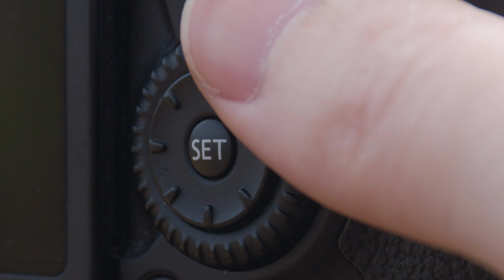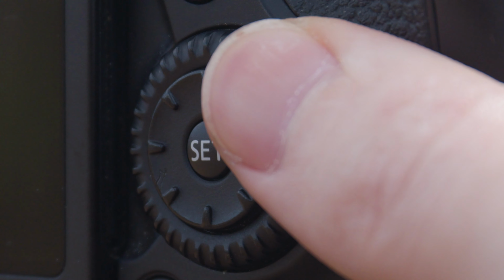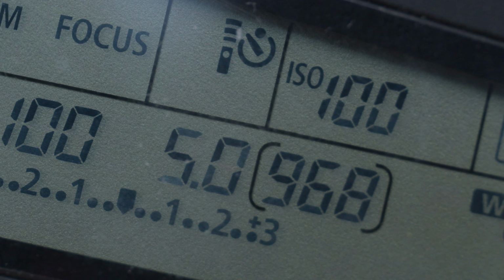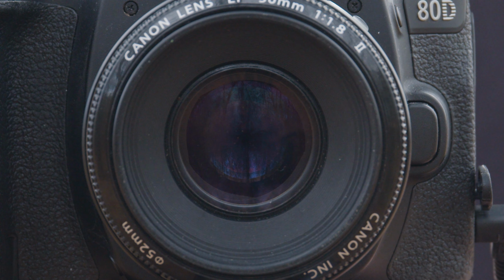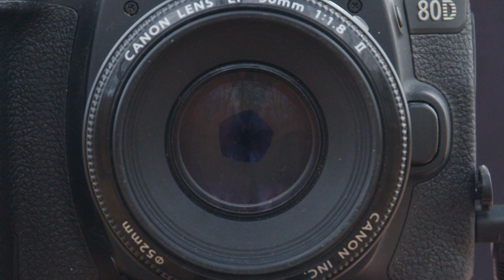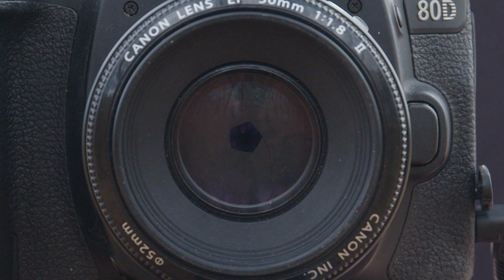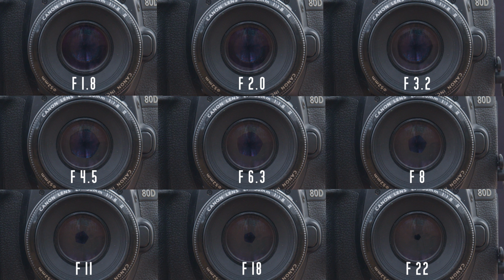Aperture is the hole in which the lens lets light pass through. Aperture is measured in f-stops, which is usually a number followed by a decimal and another number. This number correlates to the position of the blades inside the lens. The higher the number, the closer the blades will be to the center, letting in less light. The lower the number, the furthest the blades are from the center, letting in more light.